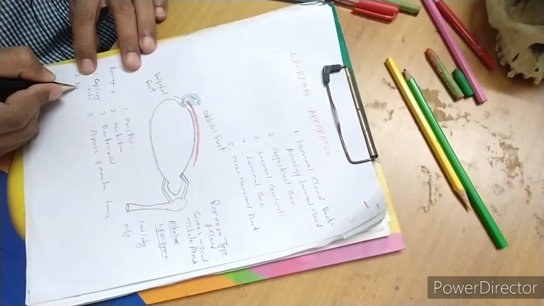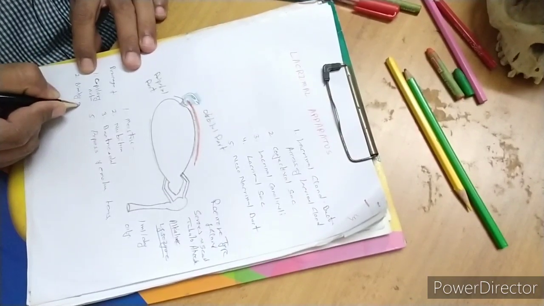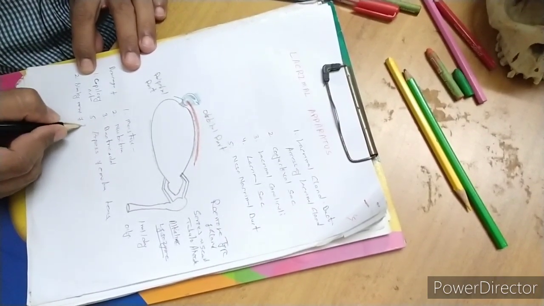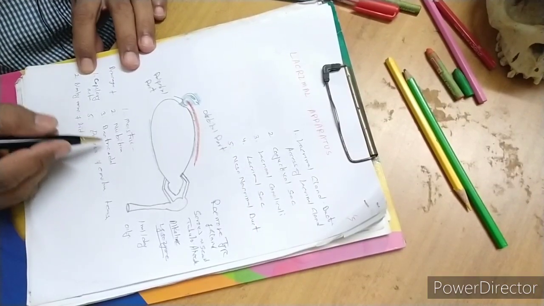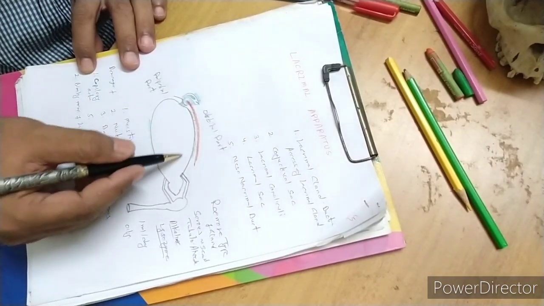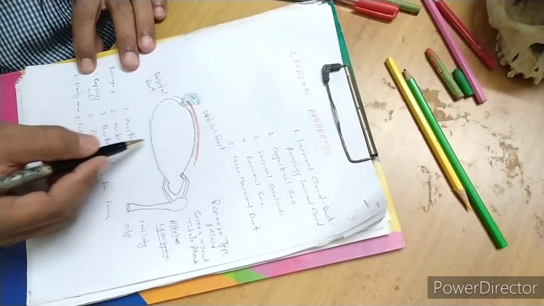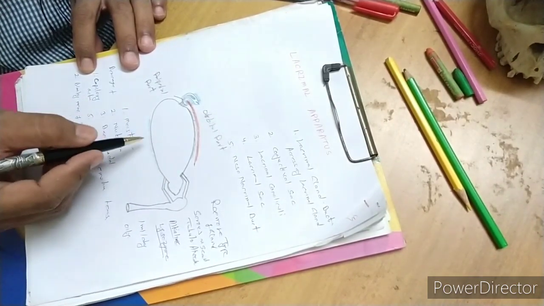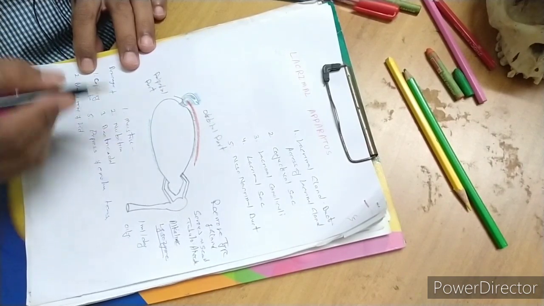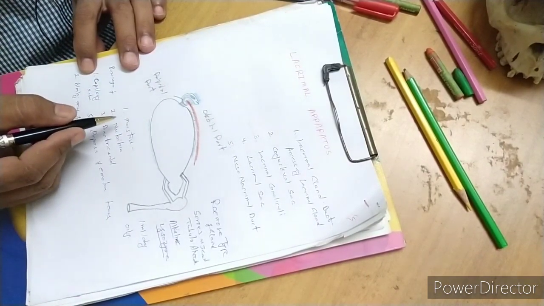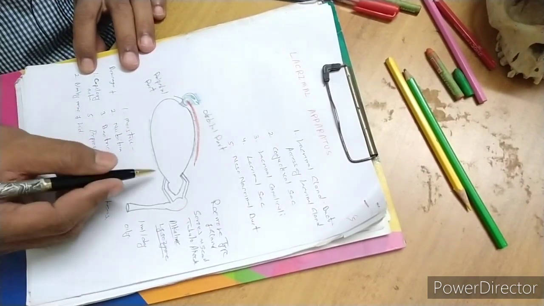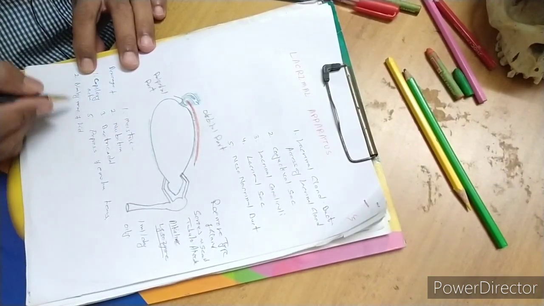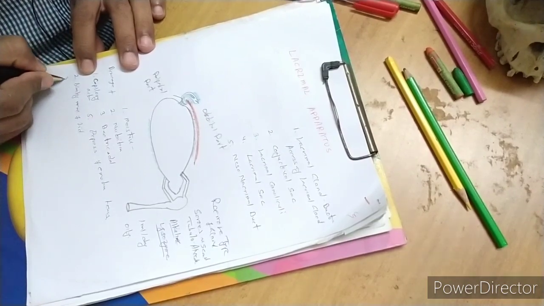Second is the blinking action, the movement of the lid. Sometimes, if dryness of the cornea occurs, a blinking action is generated by the orbicularis oculi muscle, and this blinking action drains the fluid towards the canaliculi to prevent dryness. So blinking is the movement of the lid.